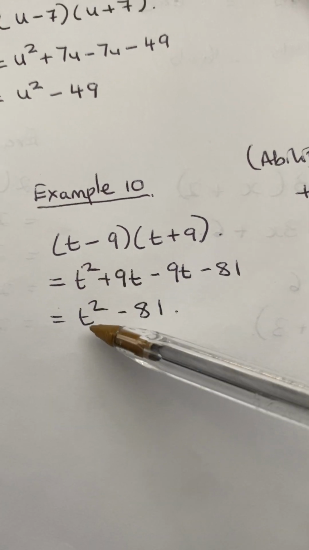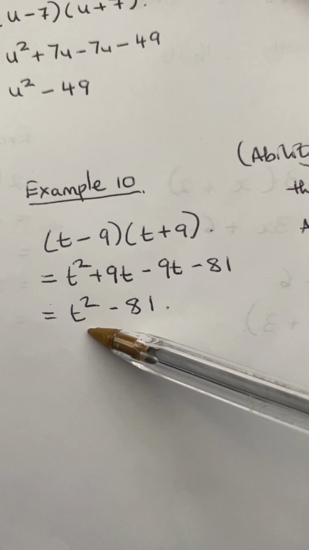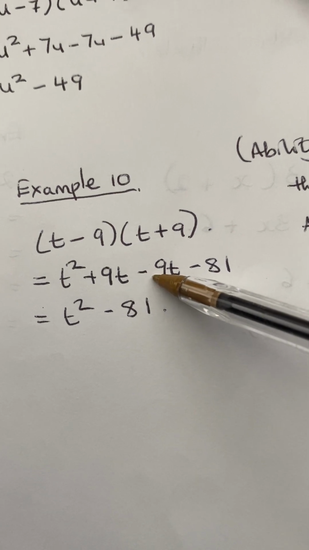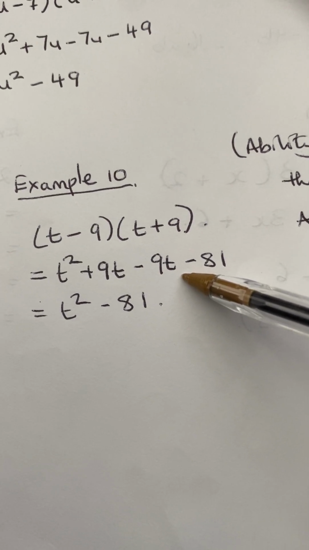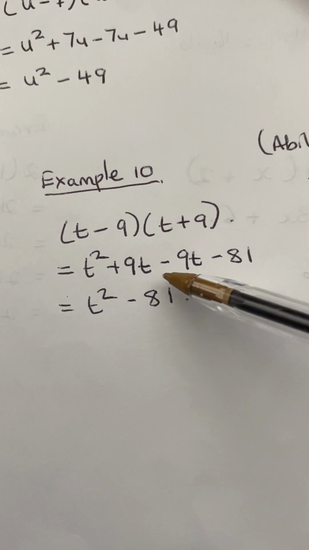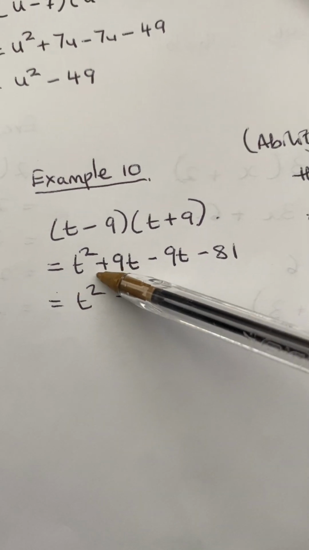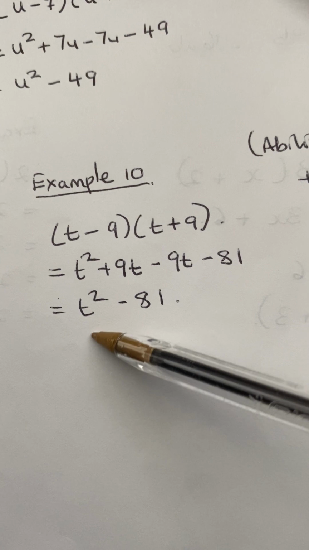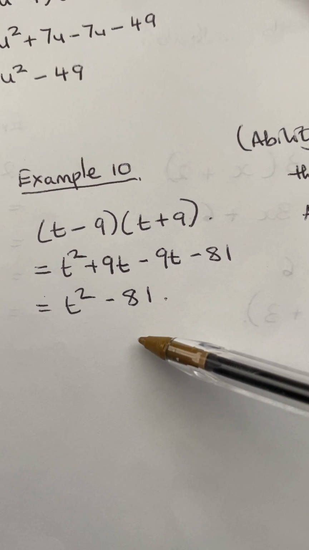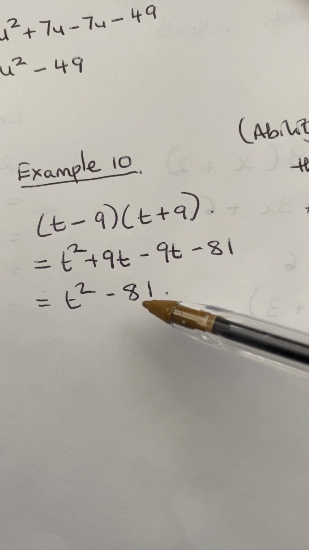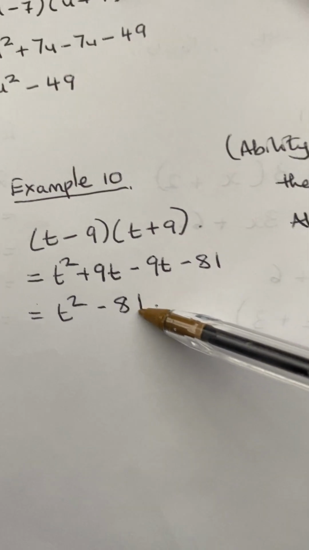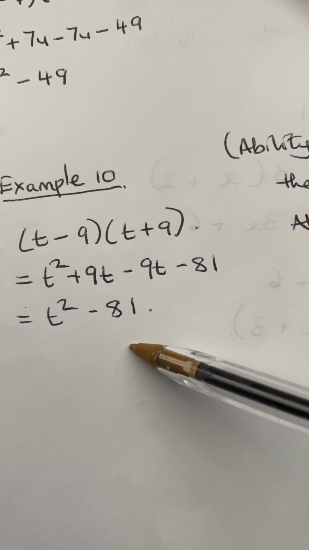So we have t squared, plus 9t minus 9t is 0, minus 81. Here again, the square root of t squared is t, and the square root of 81 is 9.